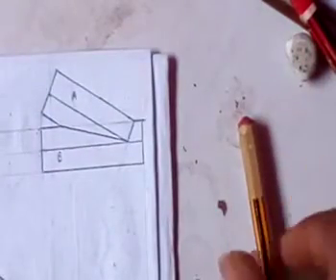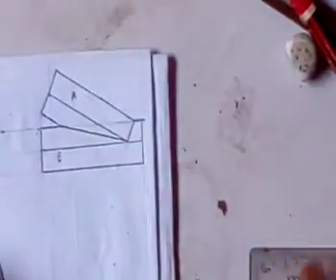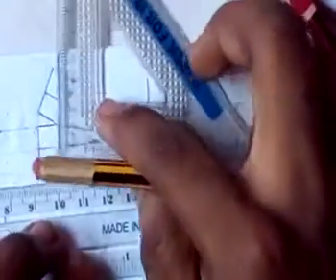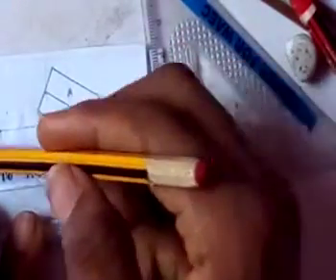Now the next thing is, let's pick a point, this point for example. We're going to draw the shape of the surface perpendicular to this side. How does that surface look? That's what we're trying to get here.